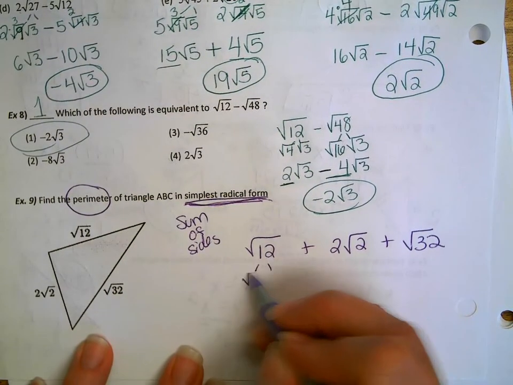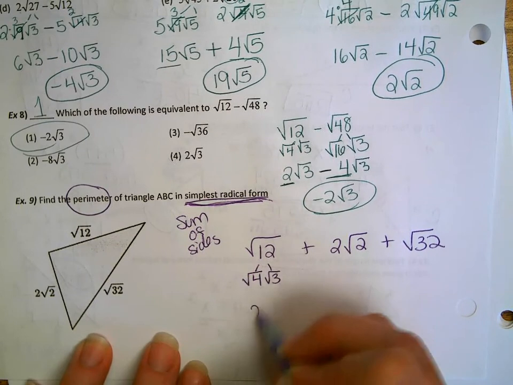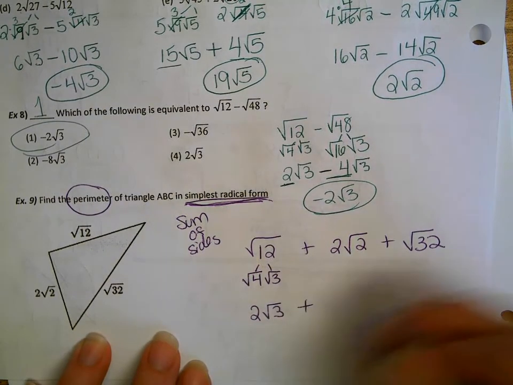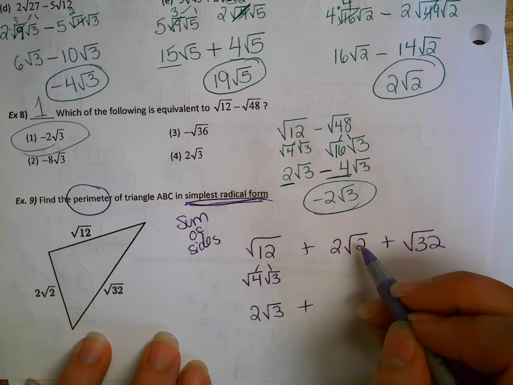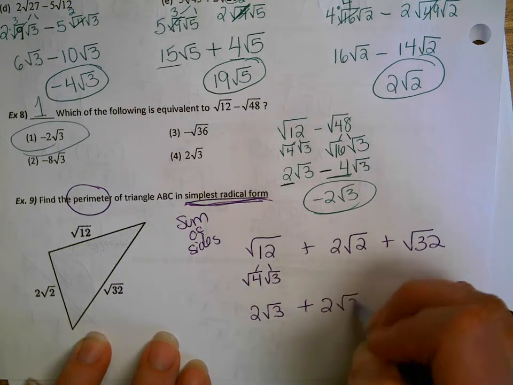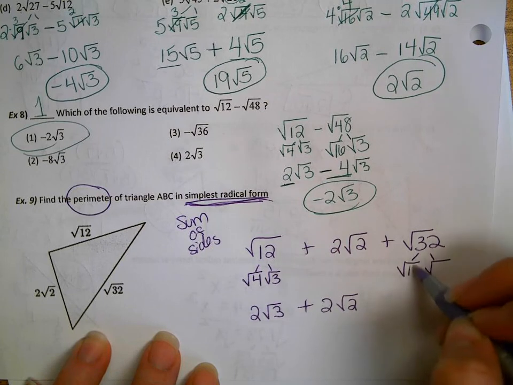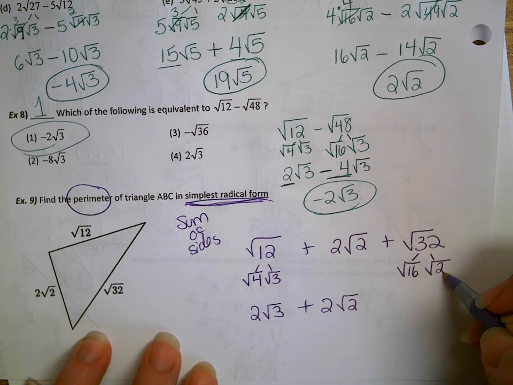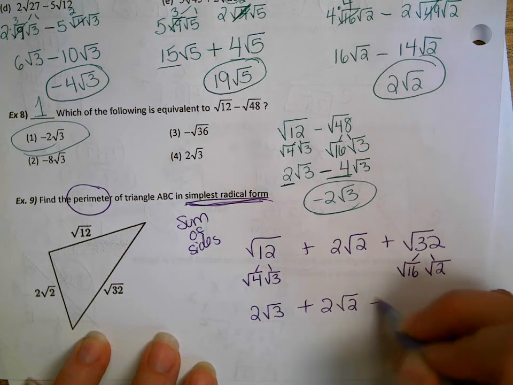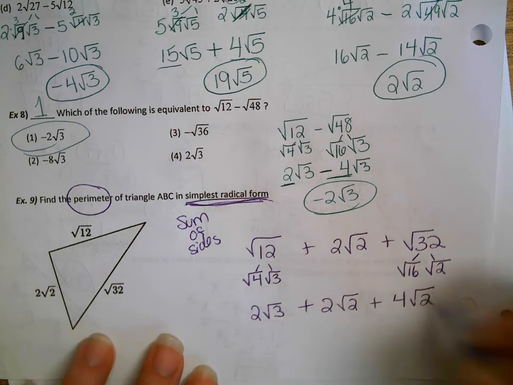So square root of 12, we know is 4 and 3, becomes 2 square roots of 3. Square root of 2 square root of 2, I can't reduce that anymore. I'm just going to add 2 square root of 2. Square root of 32, we know does reduce. 16 evenly divides into 32, 16 being a perfect square, becomes 4 square roots of 2.